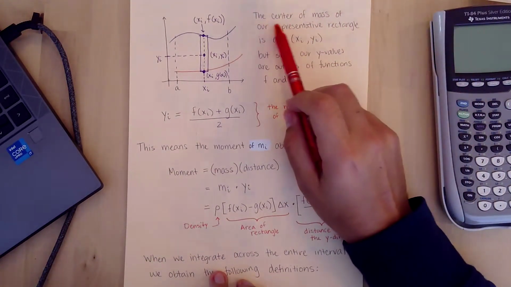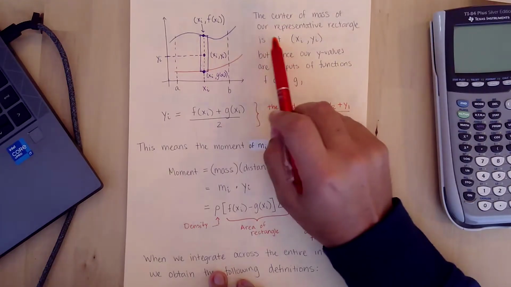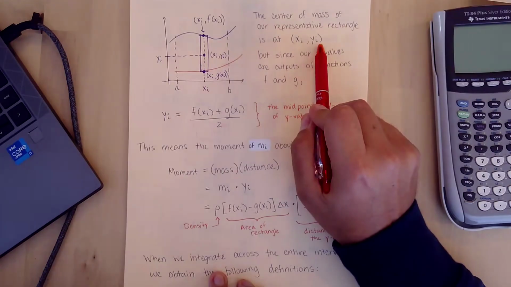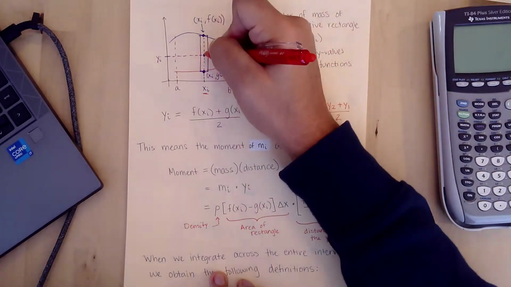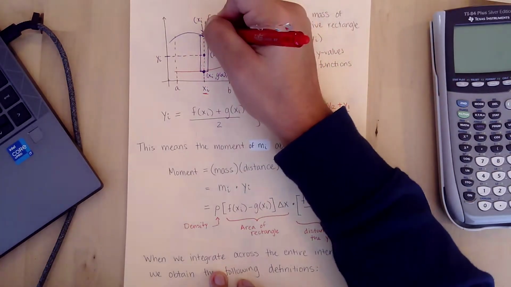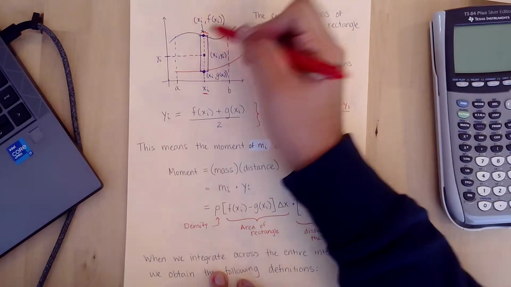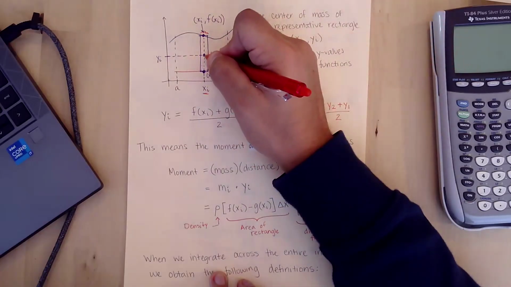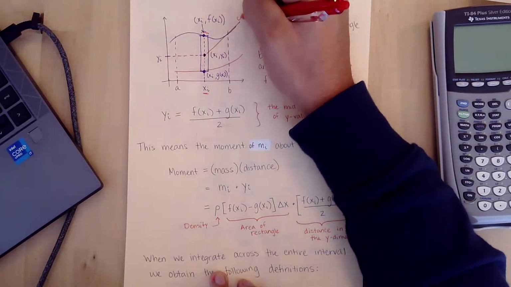So if we're talking about trying to find the center of mass for our representative rectangle, it's going to be at xi comma yi, right? So if you think about this picture, at some x value, xi, you have this rectangle, and it has really minuscule width, right? So we don't really care too much about where this central point, the center of mass, is.